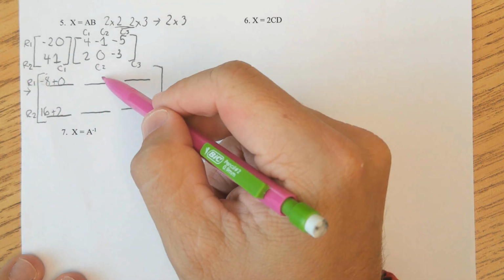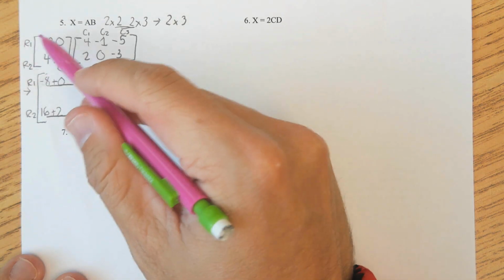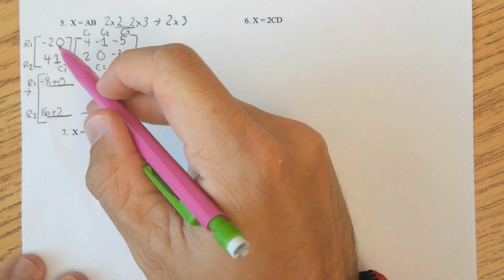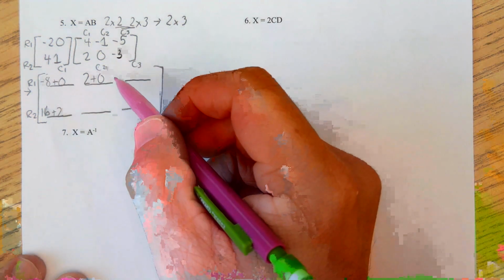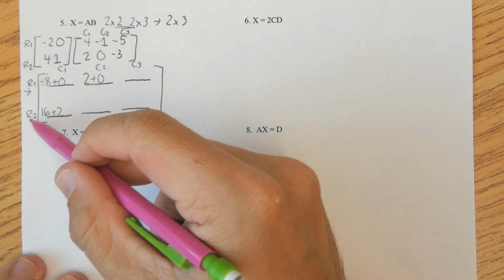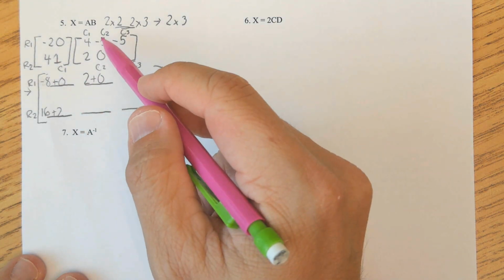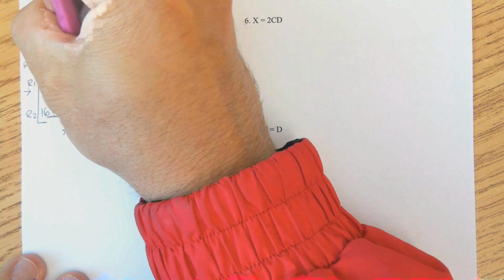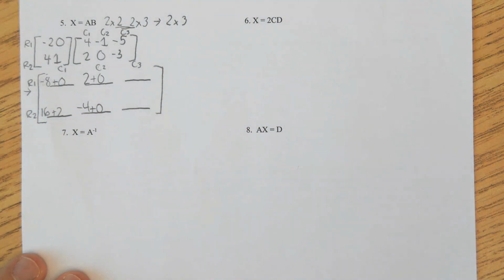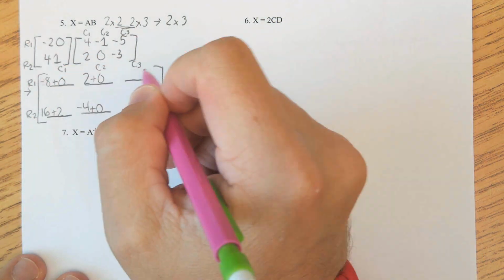Okay, now we're doing row 1, column 2. So row 1, negative 2 times negative 1 is a positive 2. 0 times 0 plus 0. And then we'll go row 2, column 2 here now. So 4 times negative 1, negative 4. 1 times 0 plus 0. And now we're going row 1, column 3.